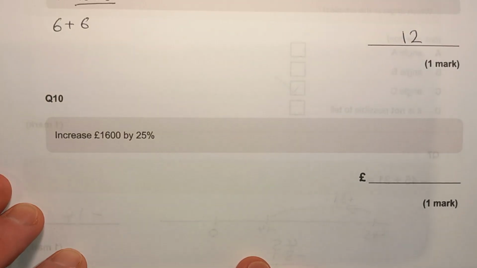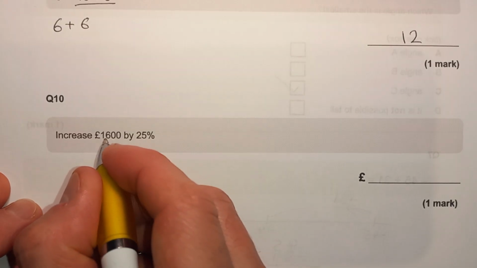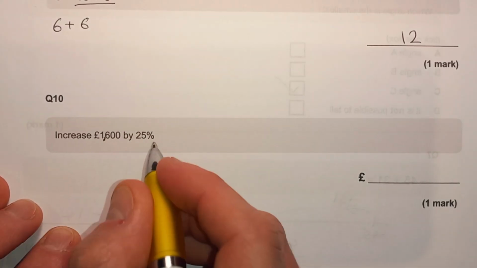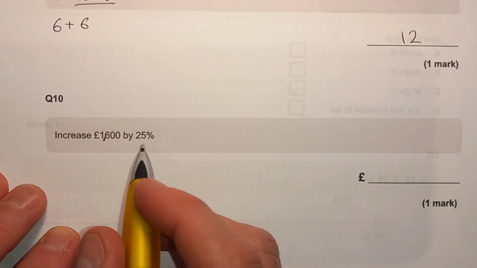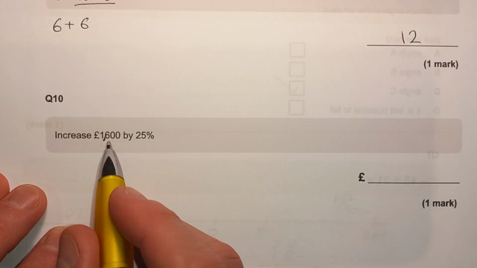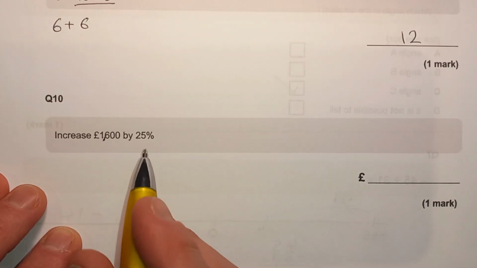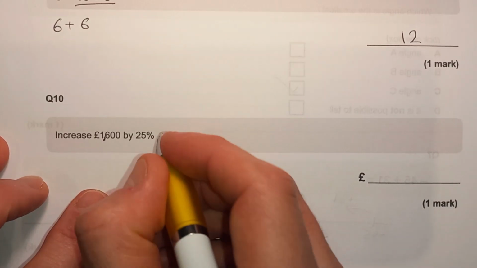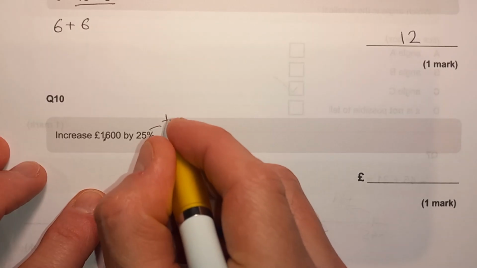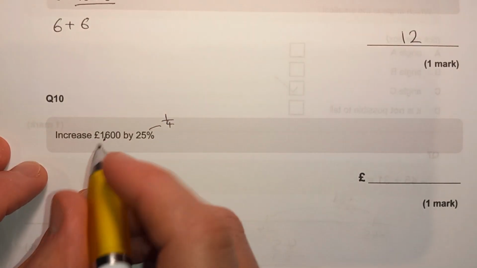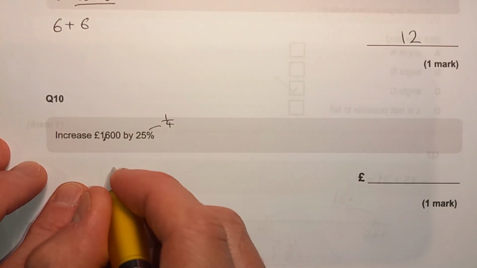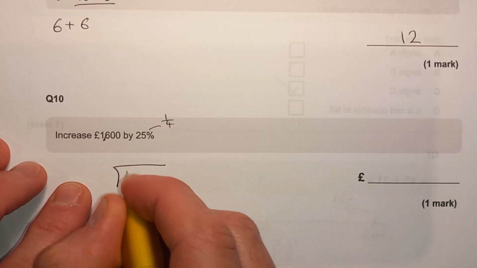Question 10. Increase 1,600 by 25%. So the first thing we want to do is work out 25% of this and then add it on. Well, 25%, hopefully you'll recognise that that's the same as 1/4. So let's work out 1/4 of 1,600.